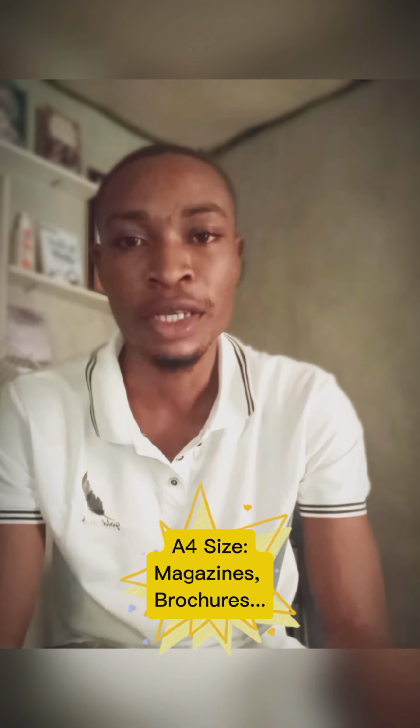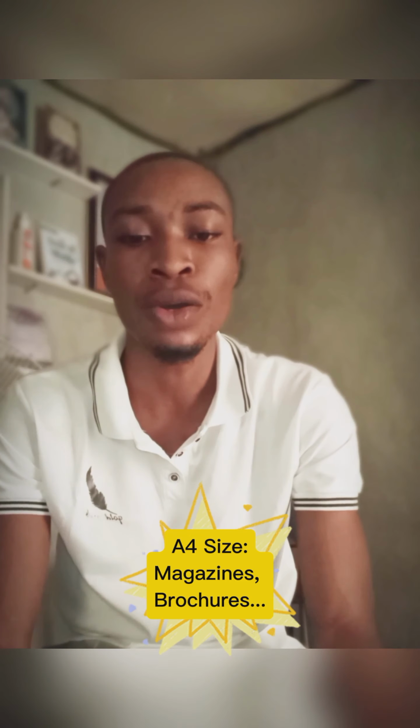Now, I'll be talking about the application of these three major sizes. What I just showed you: mostly the A4, which is the largest, is usually used for magazines, brochures, or textbooks. Some textbooks come with that high sizing when it comes to printing.